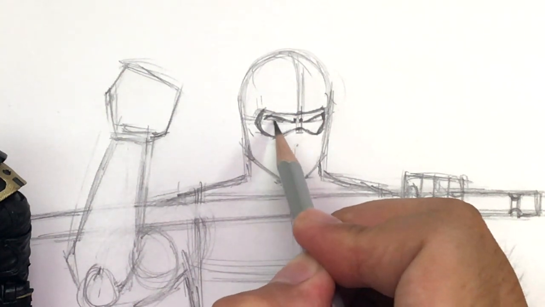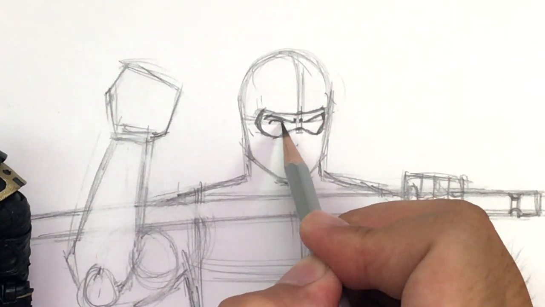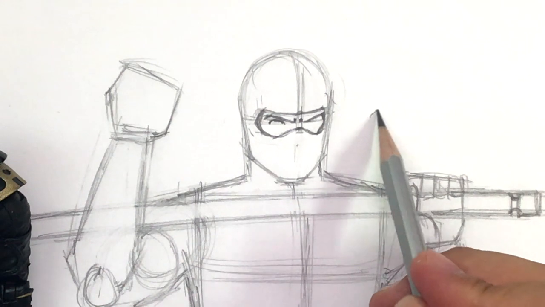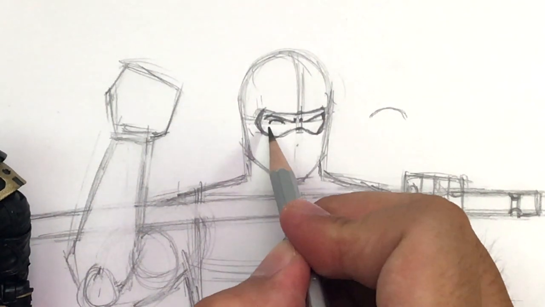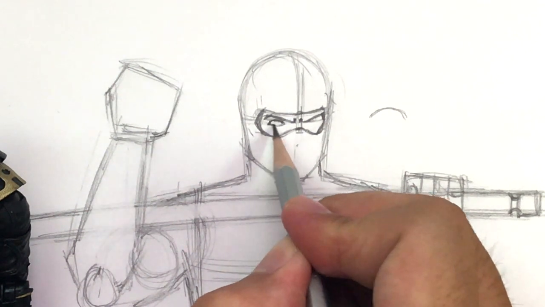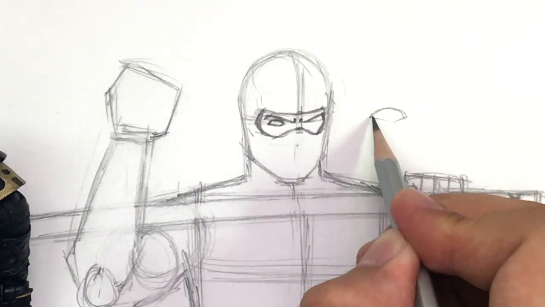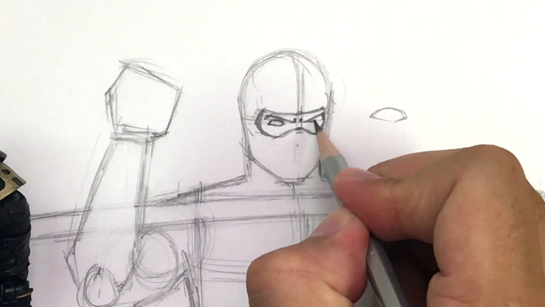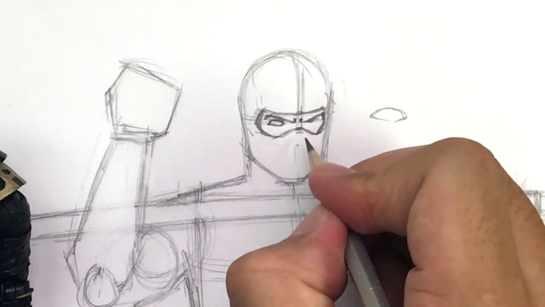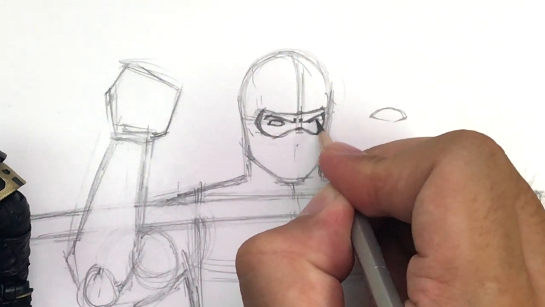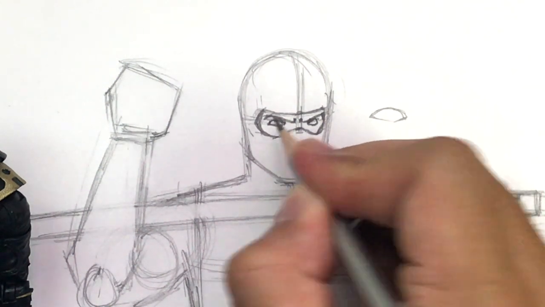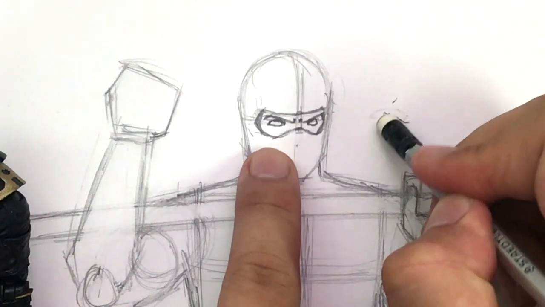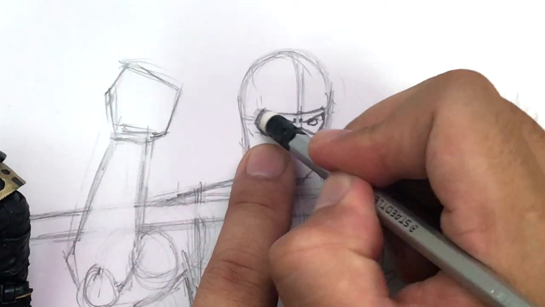And then, so that's going to be like that shape right there. And then the bottom is going to be a little bit like this on that side, and then on this side you bring it closer to the nose and it's going to be a little bit narrower. There you go. I might have to adjust this eye a little bit.